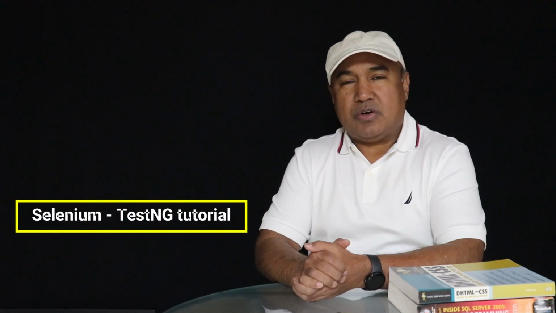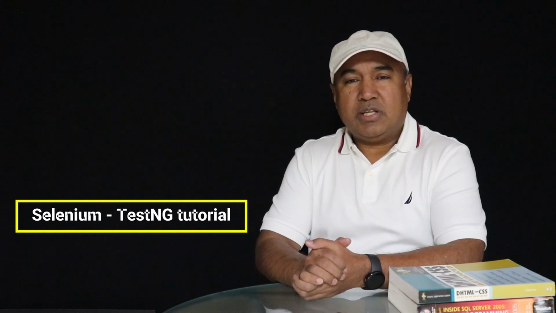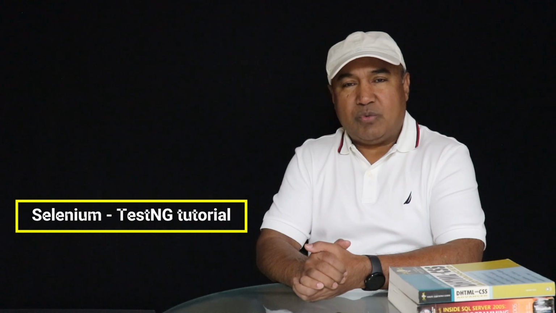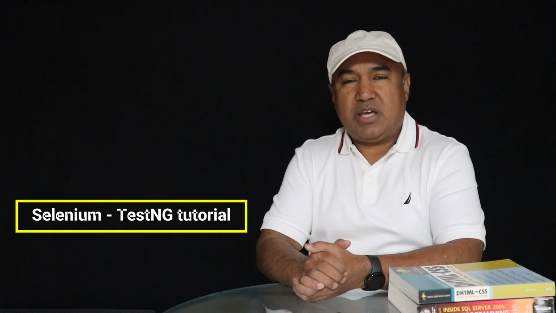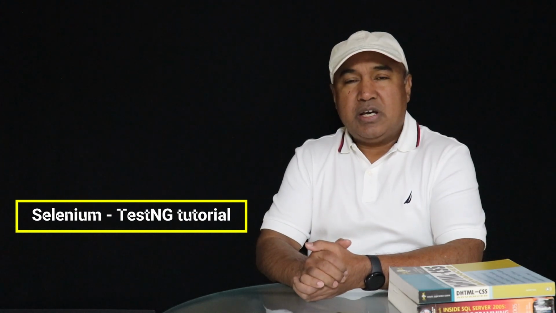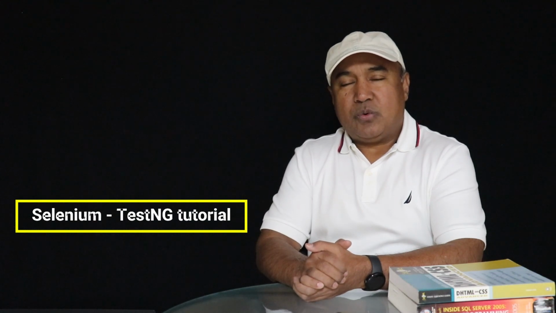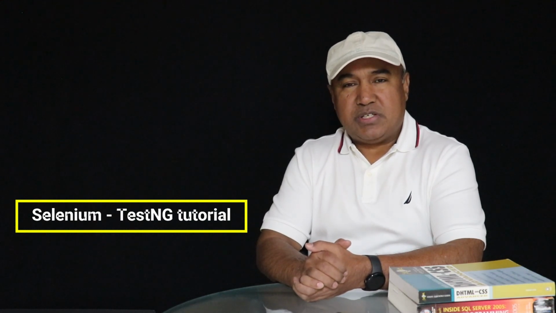As you know, Selenium is one of the most popular and famous software automation testing tools. Also, you can say Selenium is a powerful framework for web automation testing. On the other hand, TestNG is a testing framework which is inspired by JUnit and NUnit. TestNG can help you organize and run your tests efficiently.